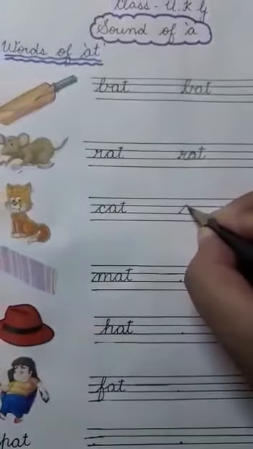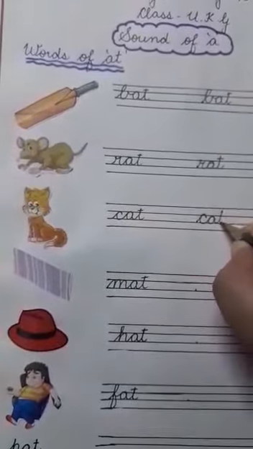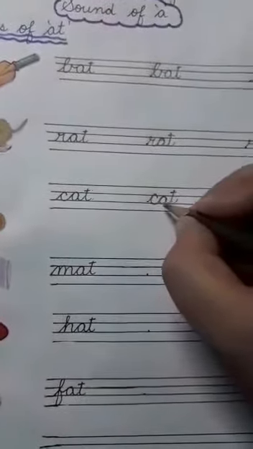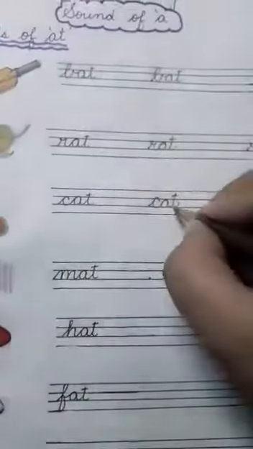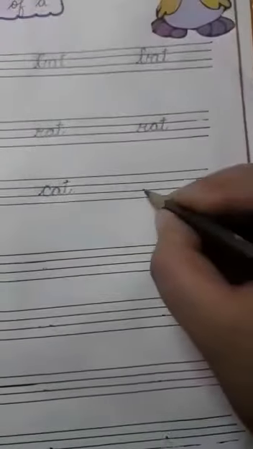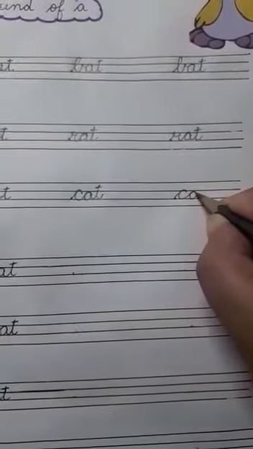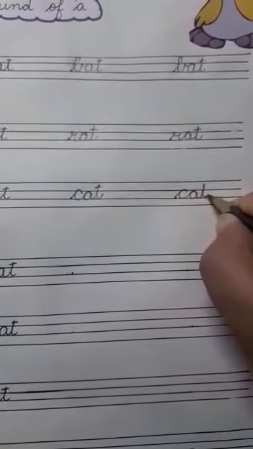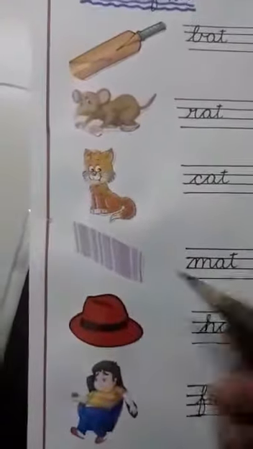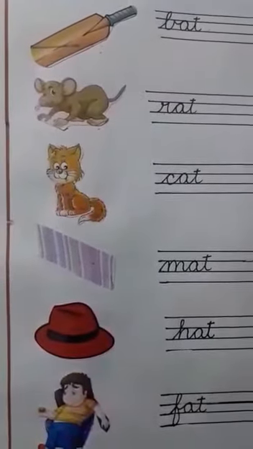K, a, t, cat. The initial sound of cat is k and the ending sound is t. K, a, t, cat. You will write it 2 times. K, initial sound is k and the ending sound is t. K, a, t, cat. Next, what is this, children? Which picture is this? This is a mat.